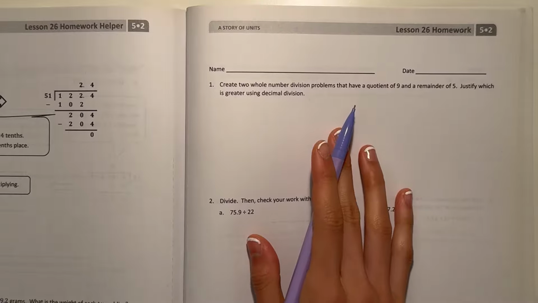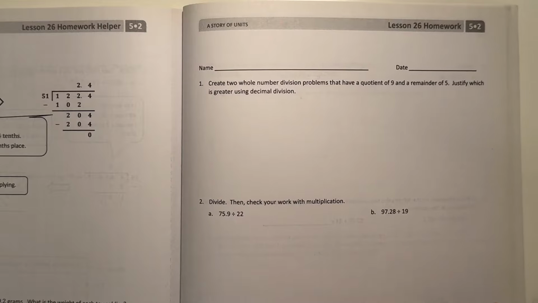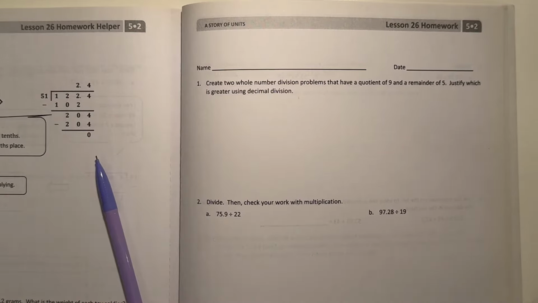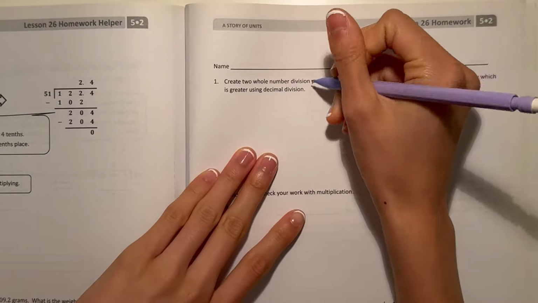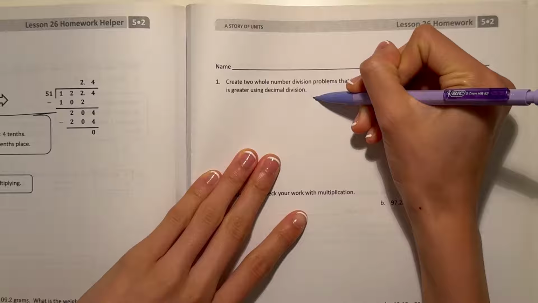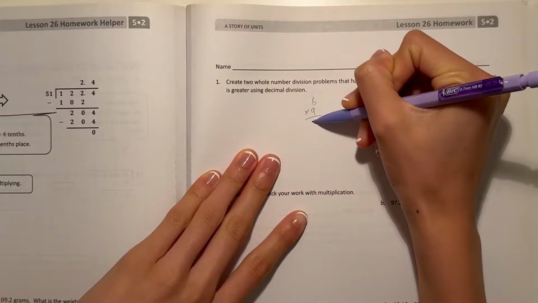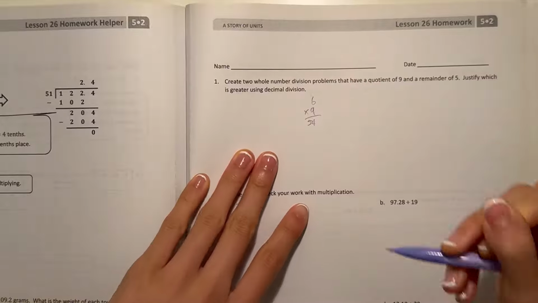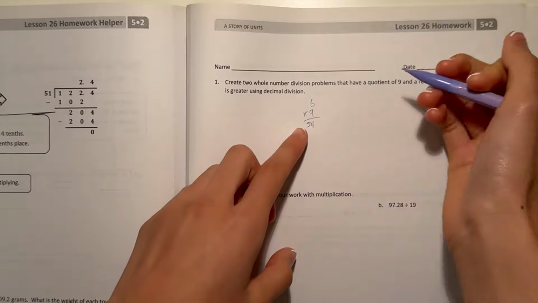The first number, let's pick 6, because why not 6? If we want a quotient of 9, we need to do 6 times 9, which is 54.